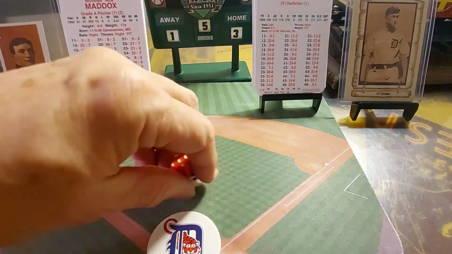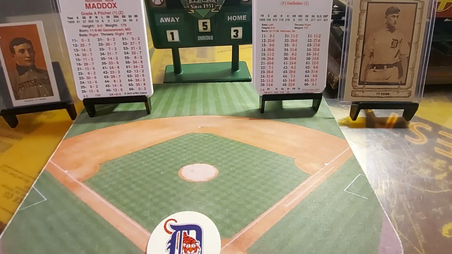2 gone, here's Ty Cobb. Cobb is 1 for 2. He's reached on an error and doubled. He's also scored 2 runs. 4-4 is a base hit, a single to right field for Ty Cobb. 2-out single.